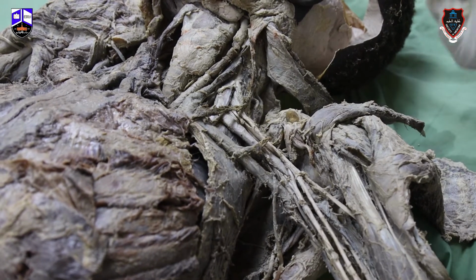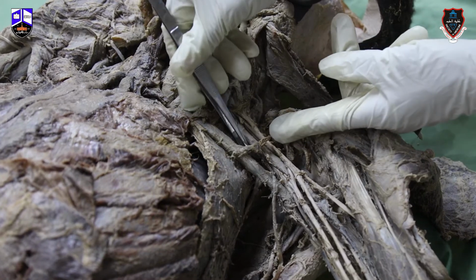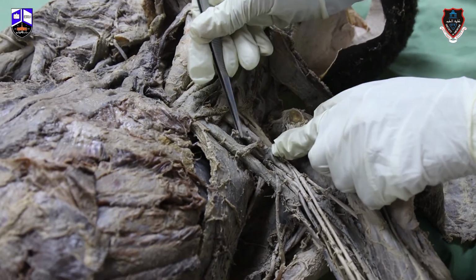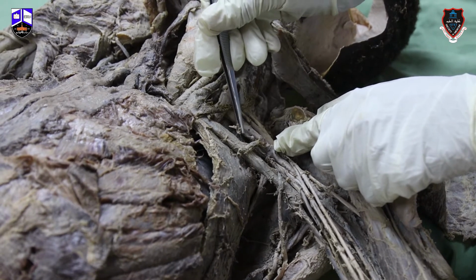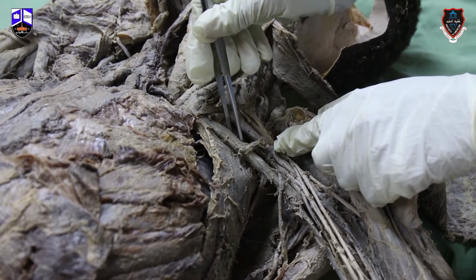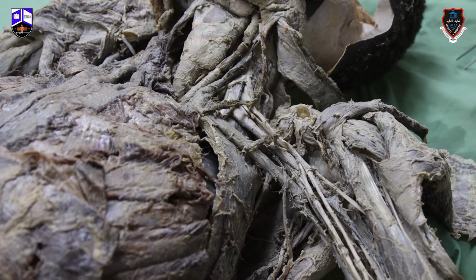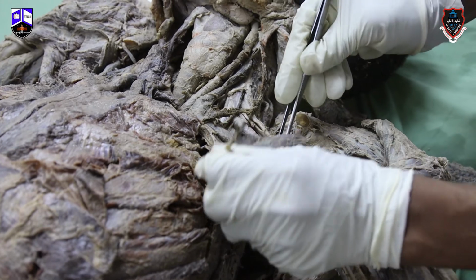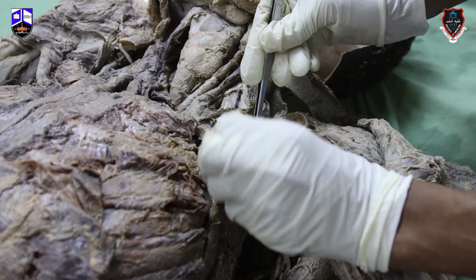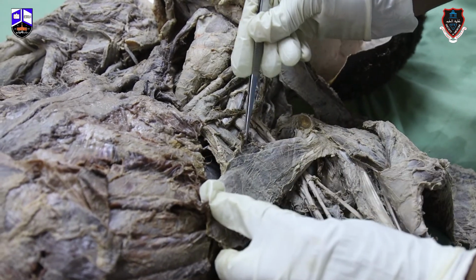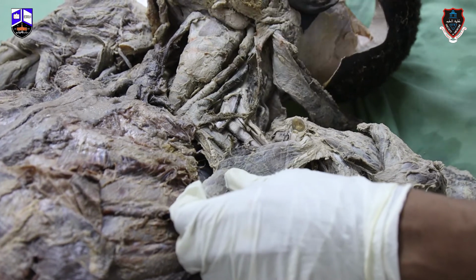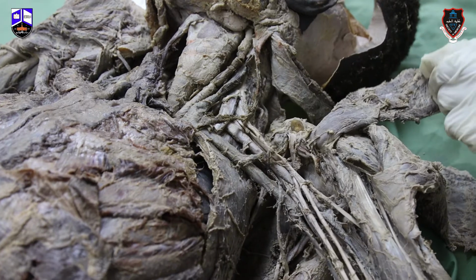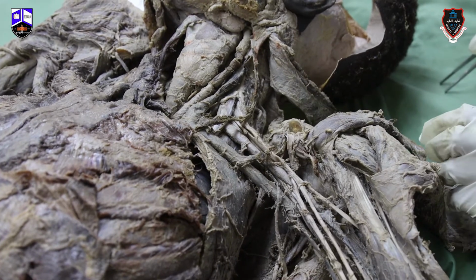It has only one branch, called the superior thoracic artery. The superior thoracic artery gives blood supply to the pectoralis muscles. Okay. This one lies above the pectoralis minor muscle. The second part, which lies behind the pectoralis minor, has two branches.